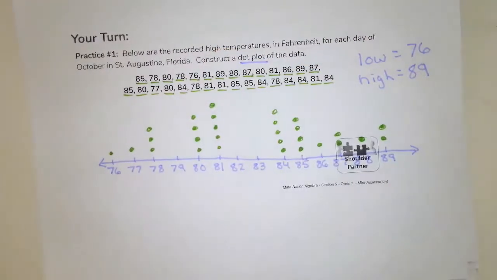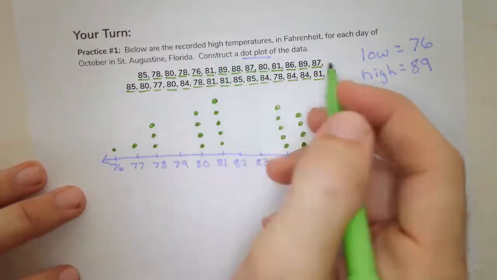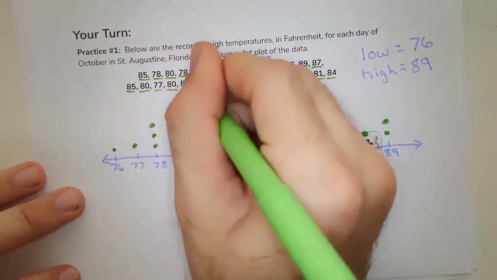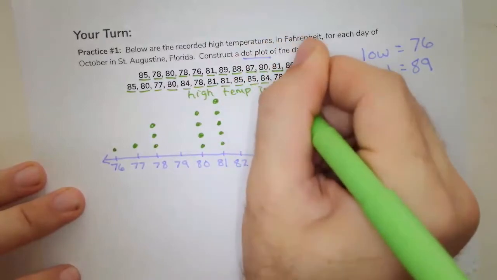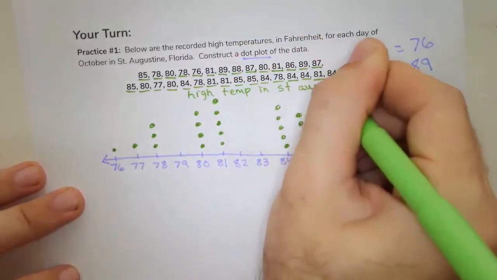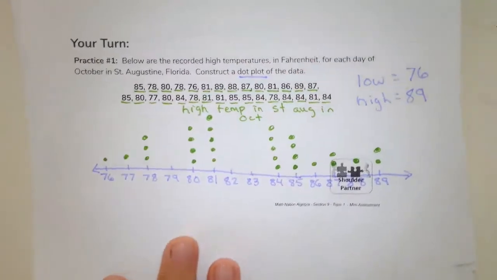So that's a dot plot. The only other thing that we've forgotten is a title. So this is high temperatures in St. Augustine in October. And really that's it.